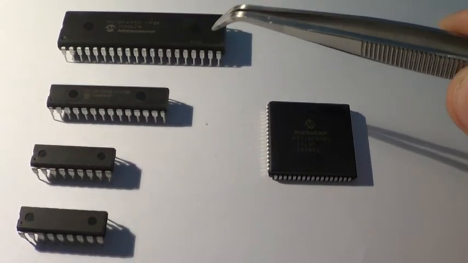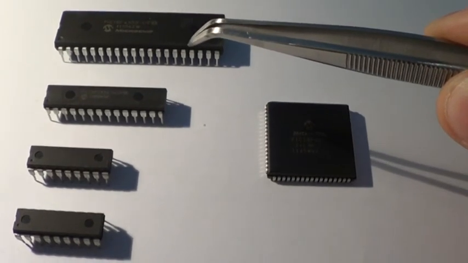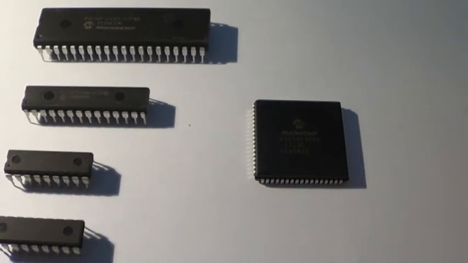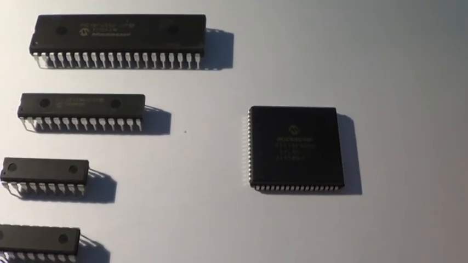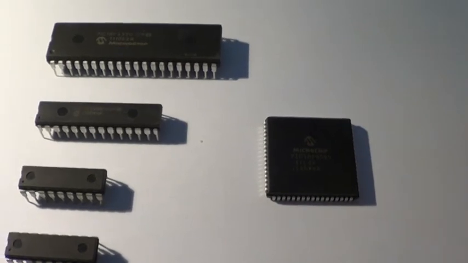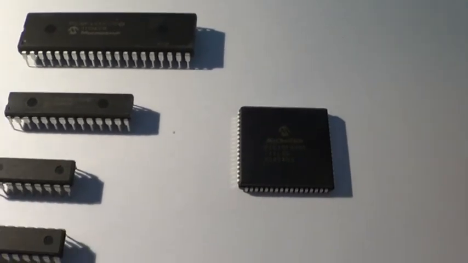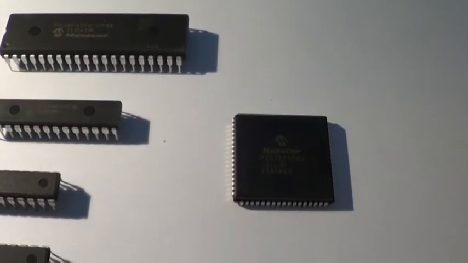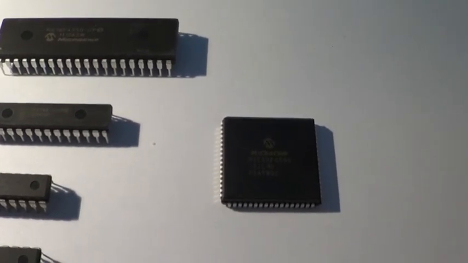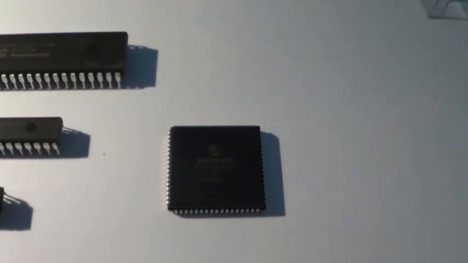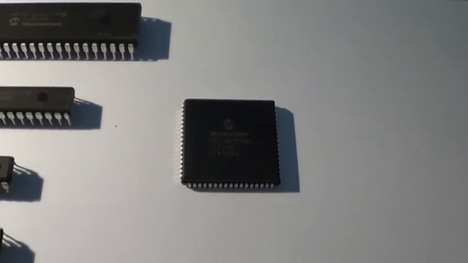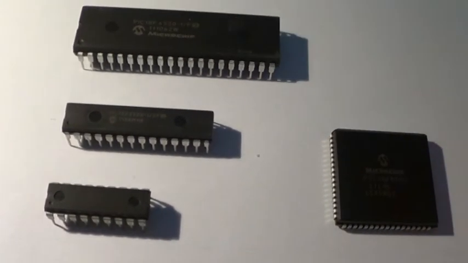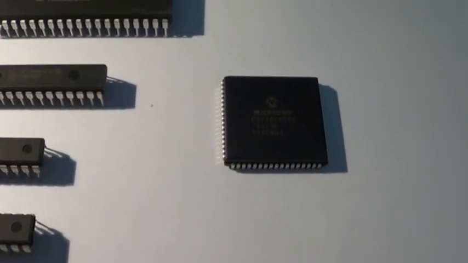I forgot to mention that all these microcontrollers support connecting to your own computer through the RS232, the COM port, you know what I mean? So you can send data through this, and plus these ones support USB.